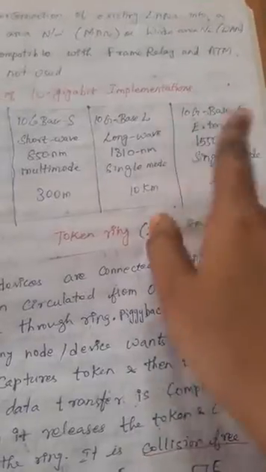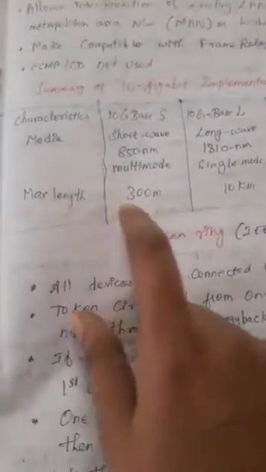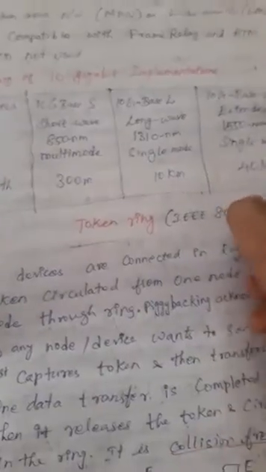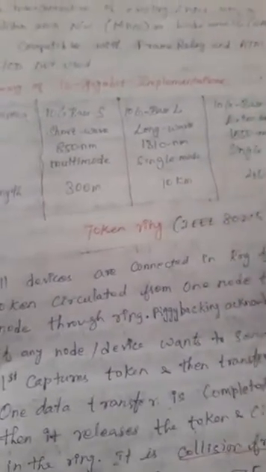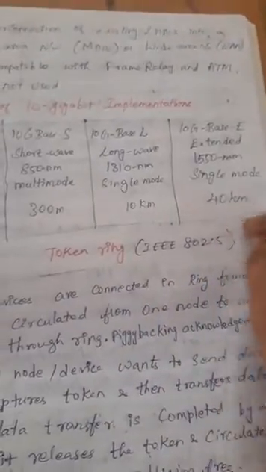Base-S is multi-mode, and Base-L and Base-E are single mode. The maximum length allowed is 300 meters for Base-S and 10 kilometers for Base-L, and Base-E uses up to 40 kilometers because it is extended.